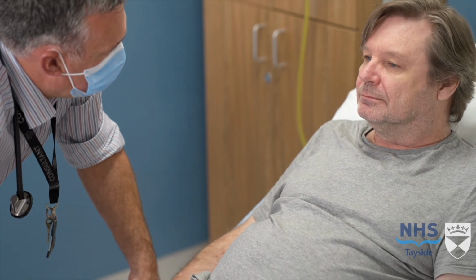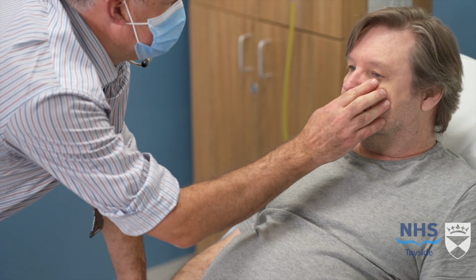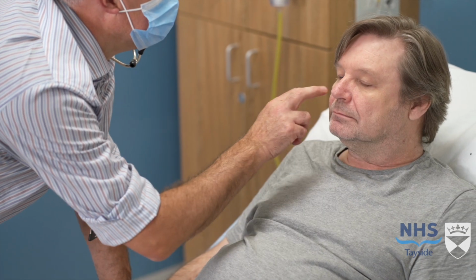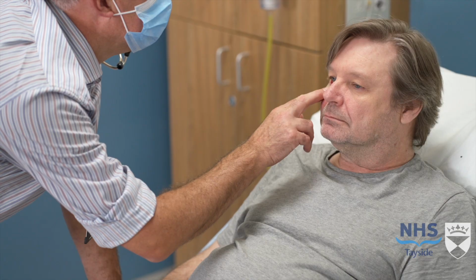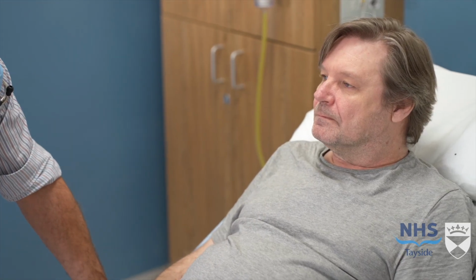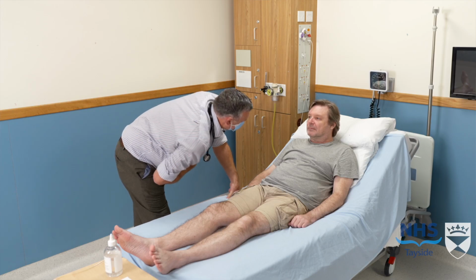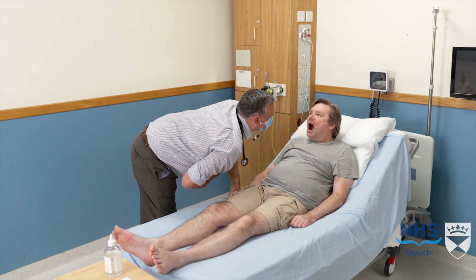Check eyes for conjunctival pallor, looking inside the lower eyelids. Look for corneal arcus and xanthelasma. Look for malar flush. Check inside the mouth for central cyanosis.